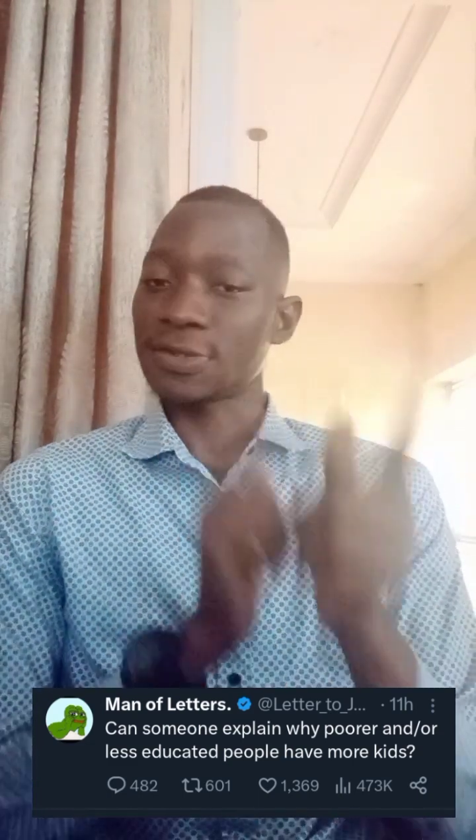Remember, both the rich and the poor want to pass that gene to the next generation. So the poor give birth to many children because some might die along the way, and the ones that survive will pass that gene. The rich don't need to bother about that. They have everything to ensure that those two or three kids will grow into adults to reproduce and pass that gene.